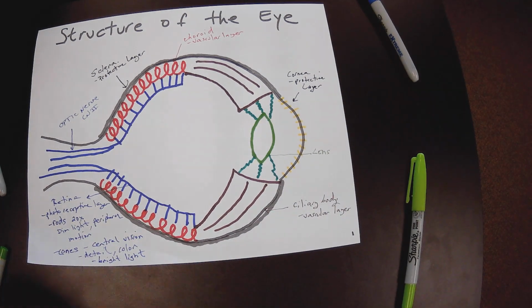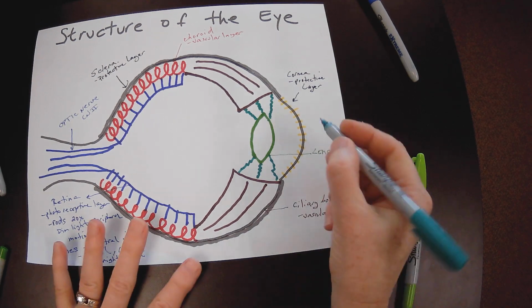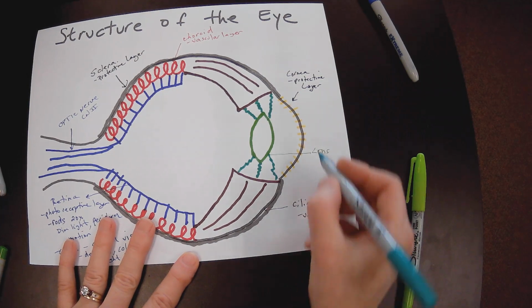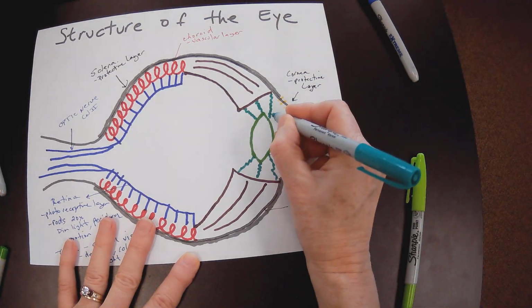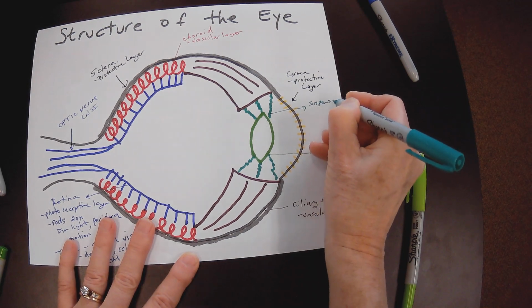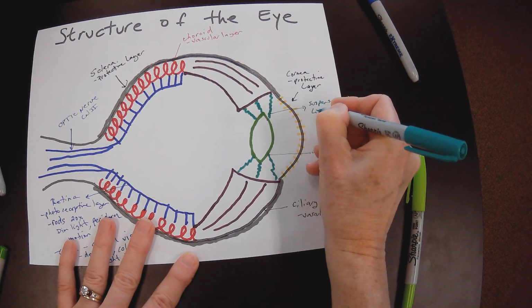Okay, so let me write that down. So these ligaments that hold the lens and attach it to the ciliary body are known as suspensory. S-U-S-P-E-N-S-O-R-Y, ligaments.